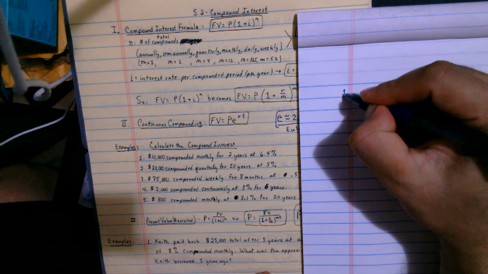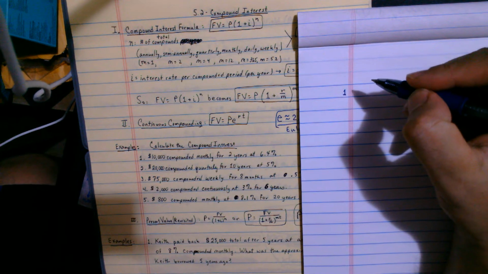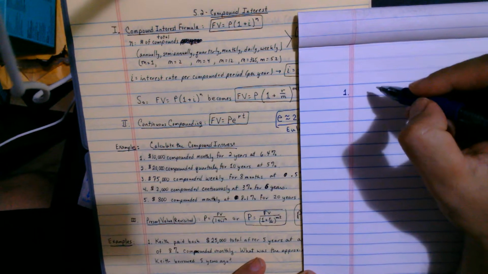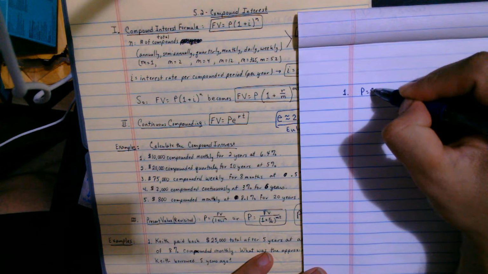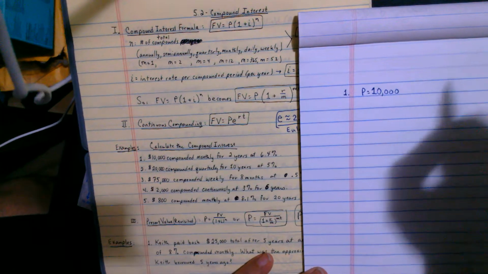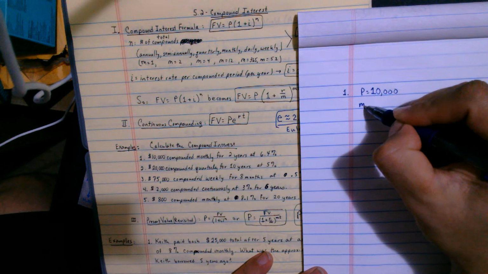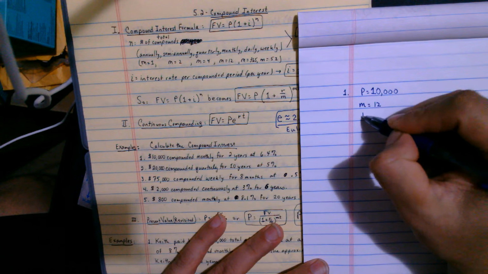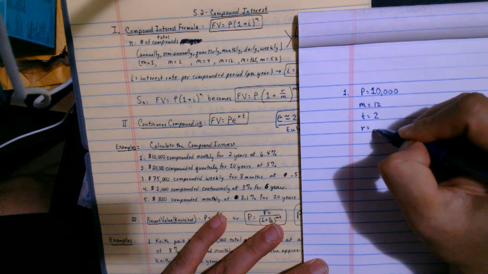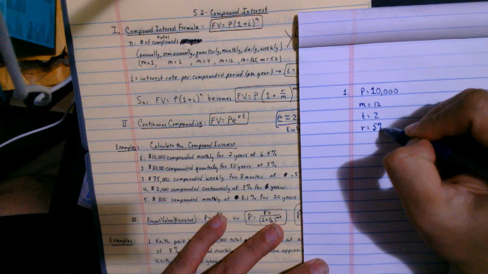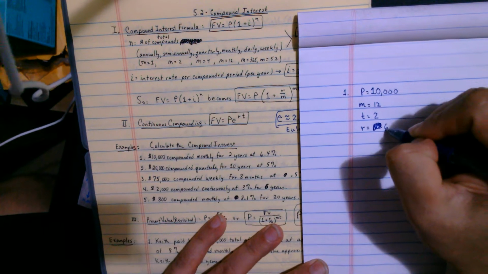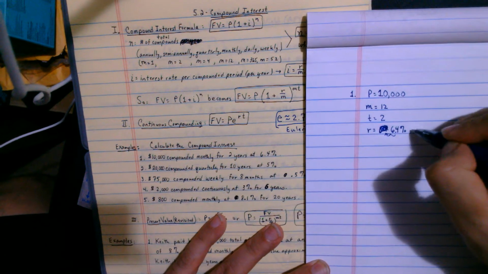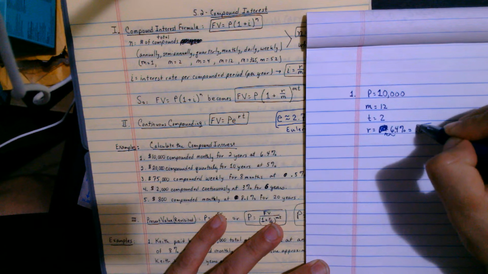I'm asking you to calculate the compound interest. Number one has $10,000, which is essentially your principal, compounded monthly. So M is 12, the number of times per year. There are 12 months in a year. T would be 2 years, and your interest rate would be 5%. Excuse me, I'm reading the wrong problem here. 6.4%. Again, moving the decimal 2 places left, you get 0.064. That is your interest rate.